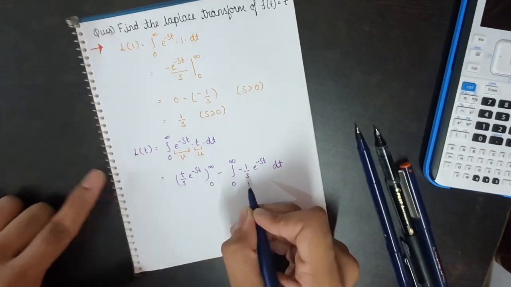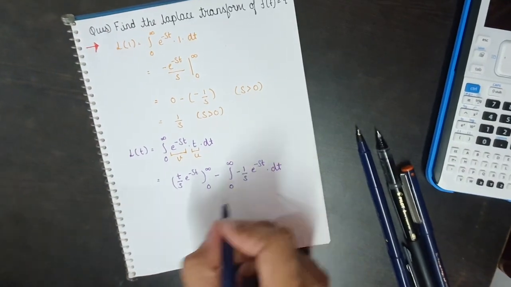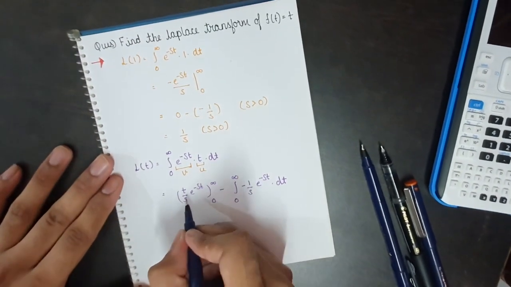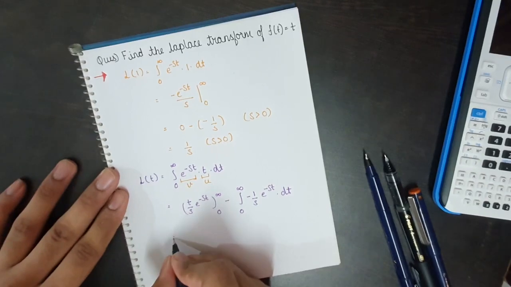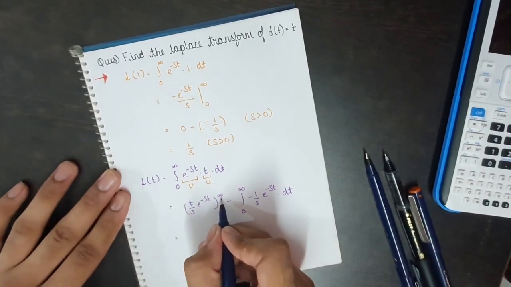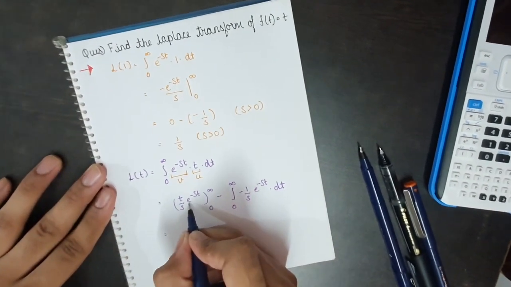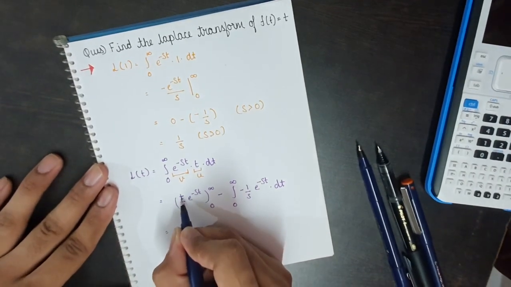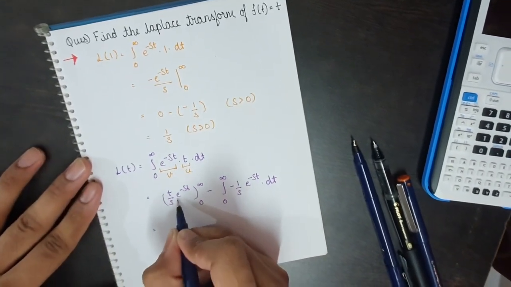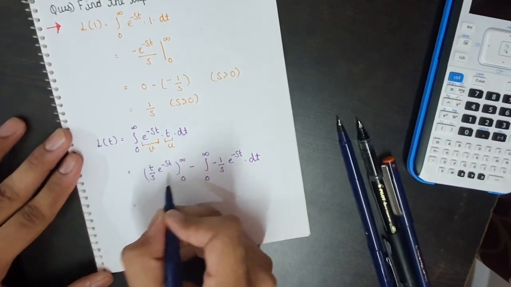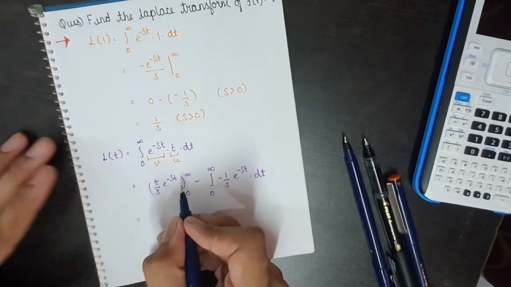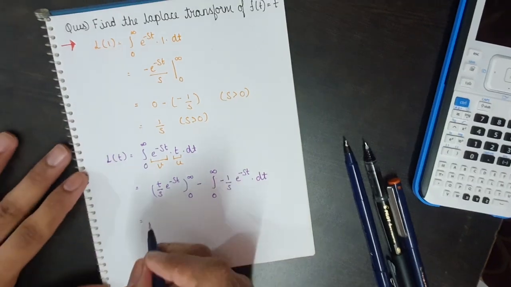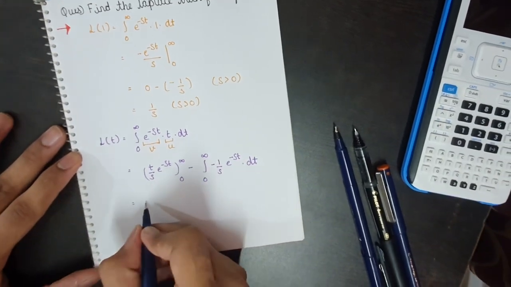We know that s is a constant, and this is a very interesting scenario, because when infinity gets plugged into e power minus st, it becomes e power minus infinity times infinity by s, but this takes the higher precedence. E power minus infinity obviously becomes 0 because it's a very, very small number.